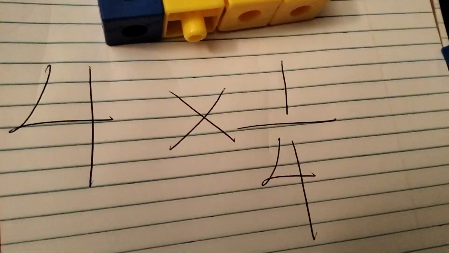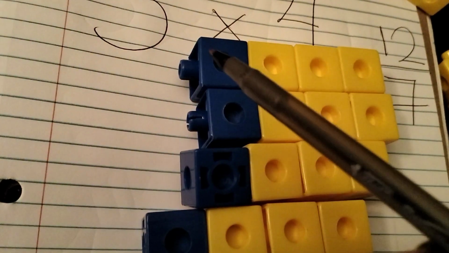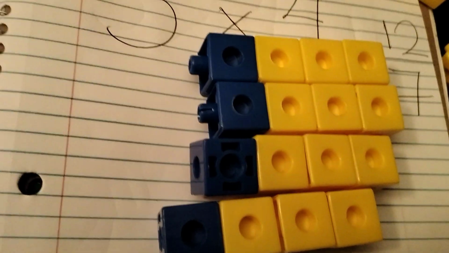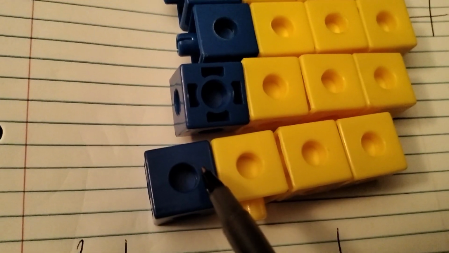Now, how do you get a final answer? You have to count the total number of blues that you have. 1, 2, 3, 4. So I'm getting 4 blues out of how many cubes did we arrange? 1, 2, 3, 4. So 4 out of 4.